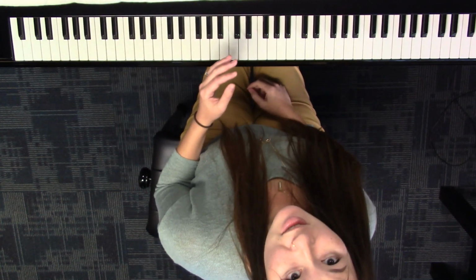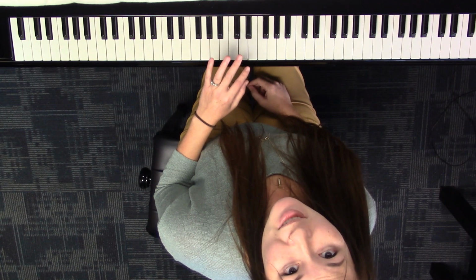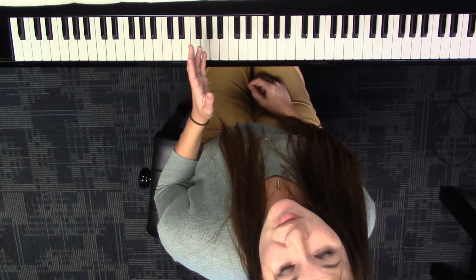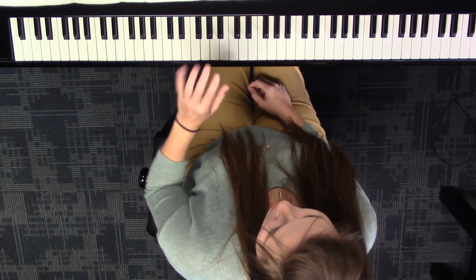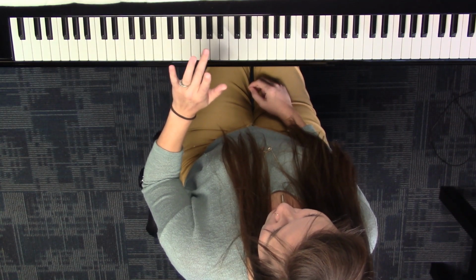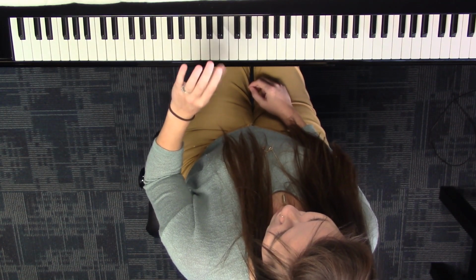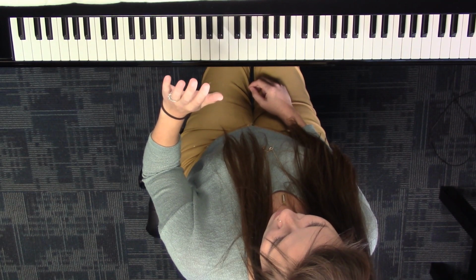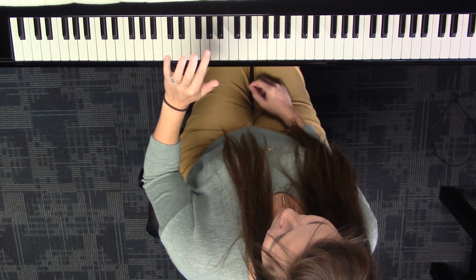I'm going to play another small portion of the chromatic scale for you again, this time with my left hand. And I want you to notice when I use my 3 finger, when I use my 1 finger, and on what occasions I use my 2 finger.